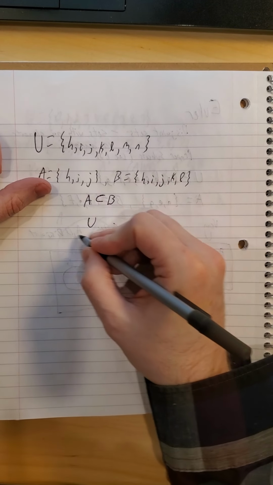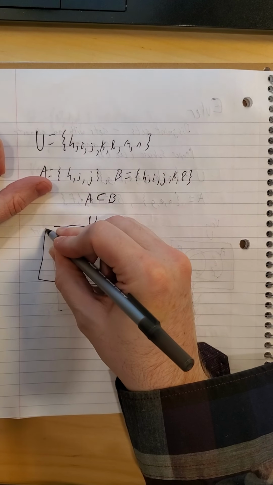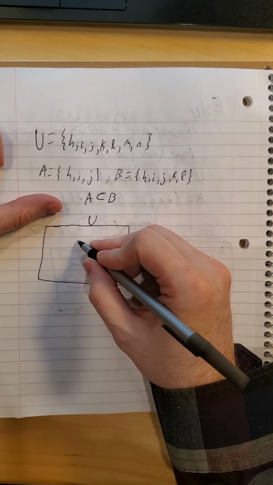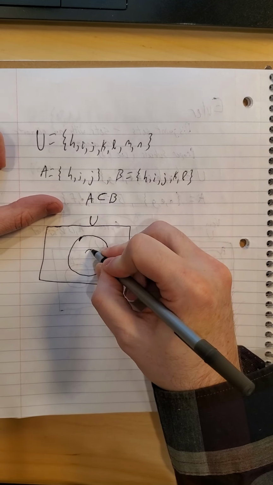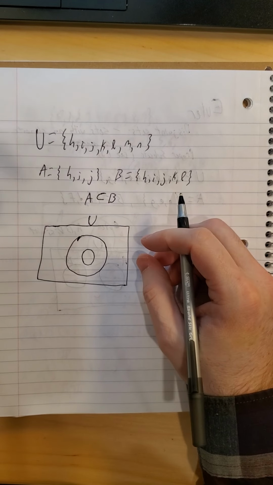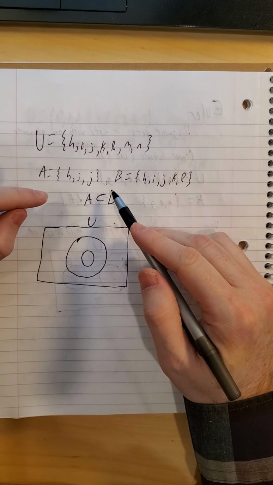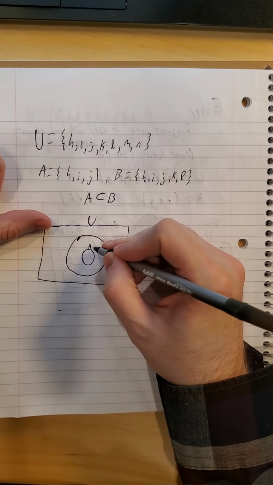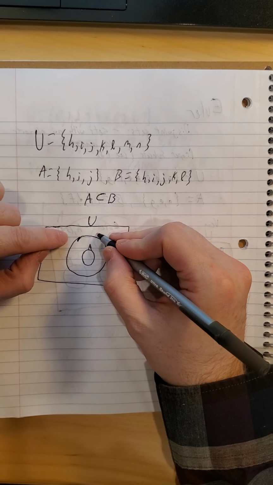So when Euler would sketch these out, he would have drawn them nested. So our big box is still the universal set as always. And in this one, A was the subset of B, so A would go on the inside. Whichever one is the proper subset goes on the inside.